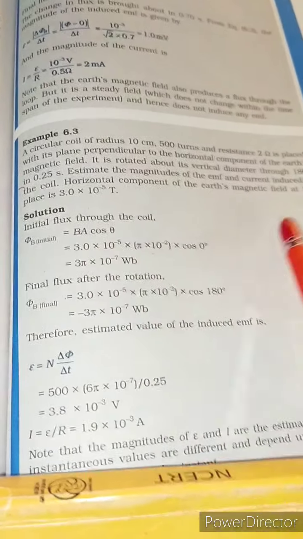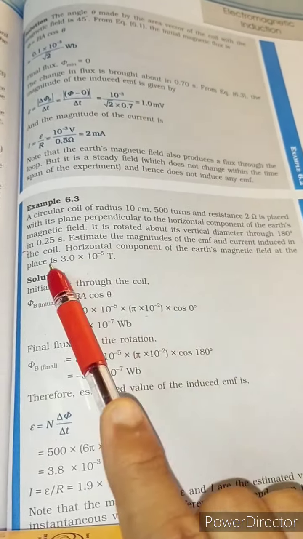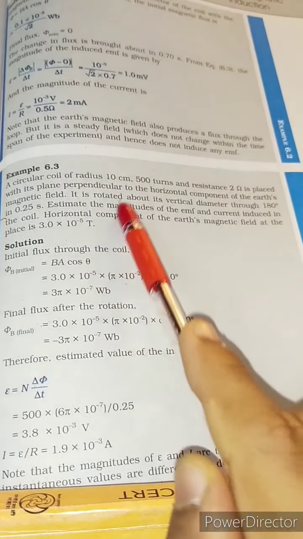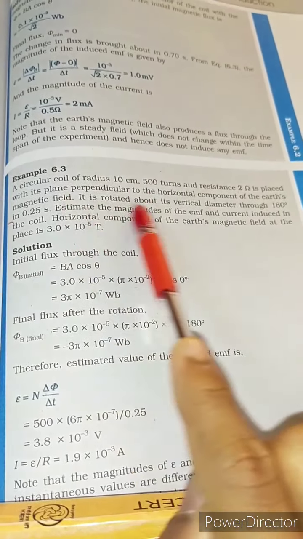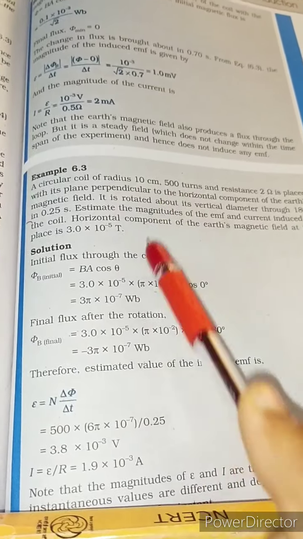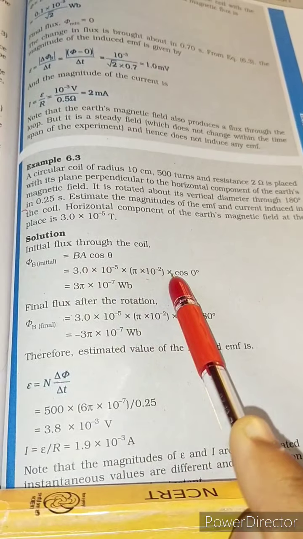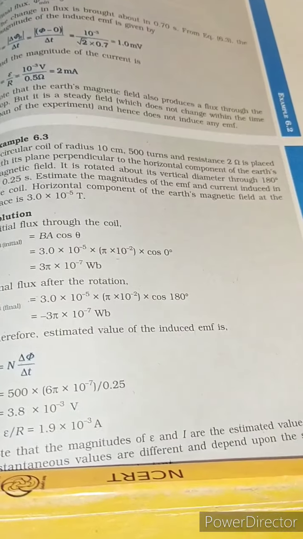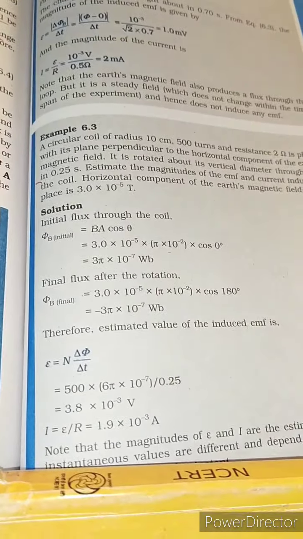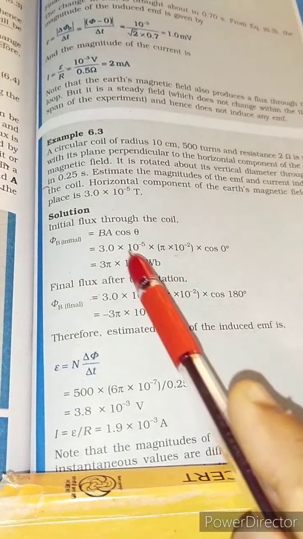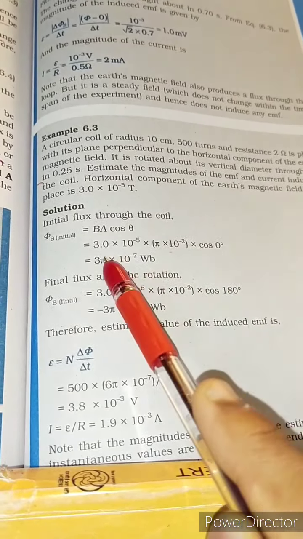Okay, now the field is given over here: the magnetic field is 3 into 10 raised to power minus 5 Tesla, and the radius is 10 centimeters. So to find the area, pi r square, that is pi into 10 raised to power minus 2 whole square. Radius can also be considered as pi r because it's a circular coil. I feel it's cut into half, so just pi r, not pi r square.